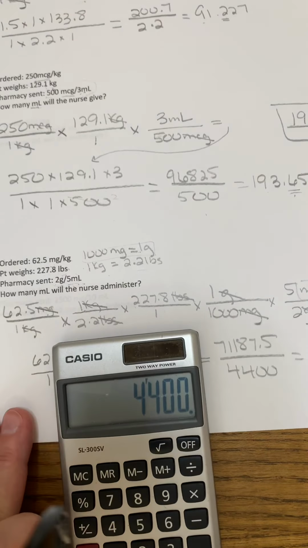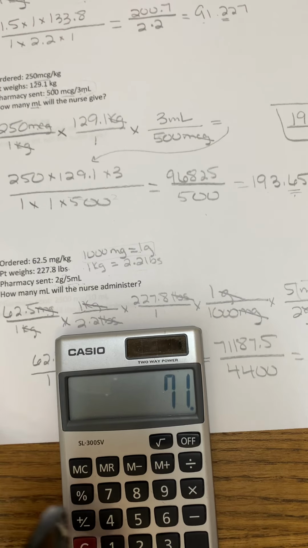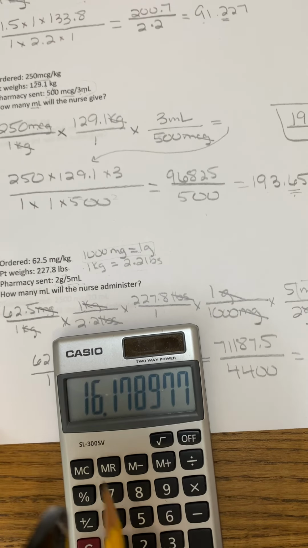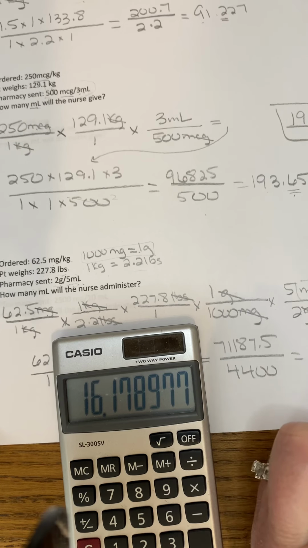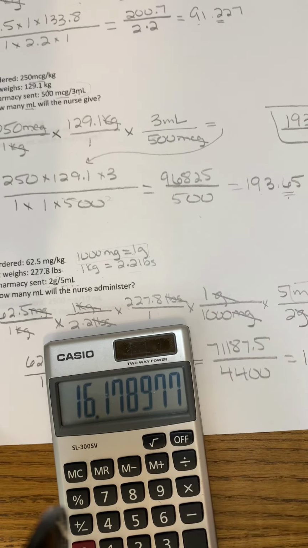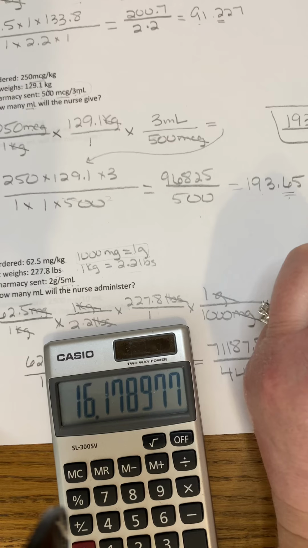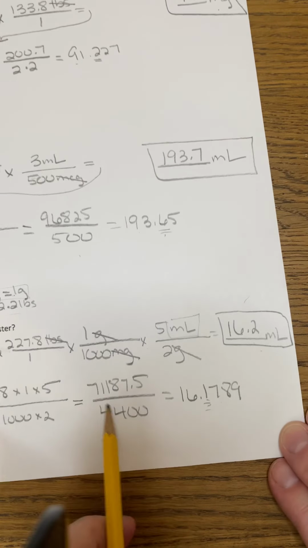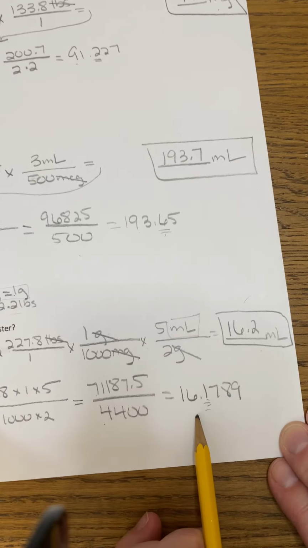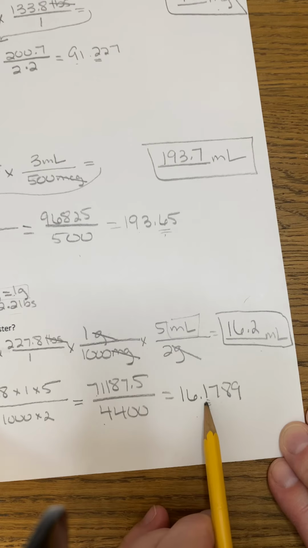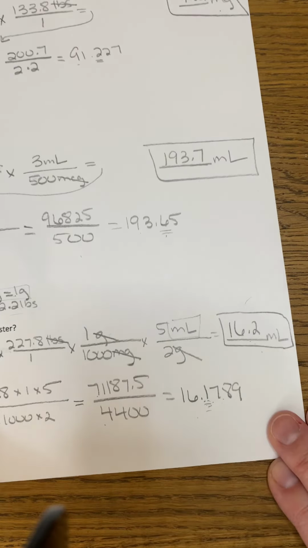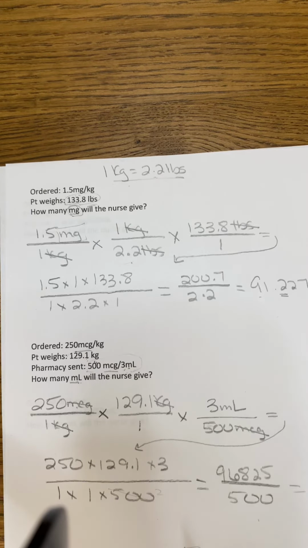Okay, so now we need to do our division. So we're going to do 71,187.5 divided by 4,400. And then we should get 16.1789. And again, if we have to round to the nearest tenth, we are going to look at that 7. That 7 is going to make that 1 a 2. So our final answer would be 16.2 milliliters. Oops, sorry. So I divided this number by 4,400 and I get 16.1789. We need to round this to the nearest tenth, so it's going to end up being 16.2. All right. Next page.